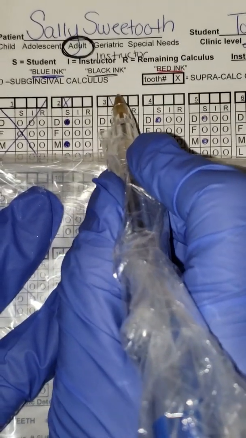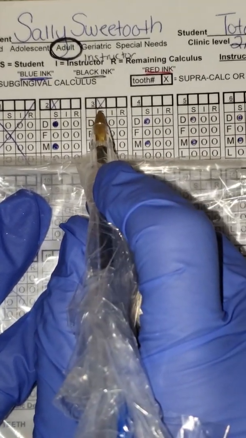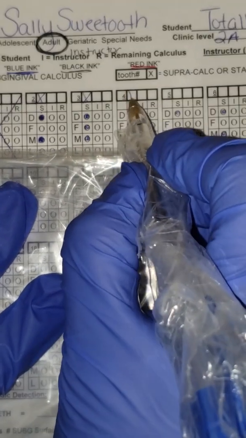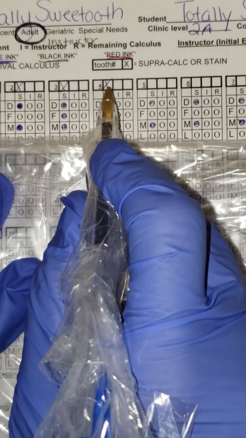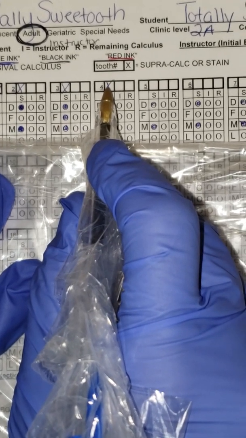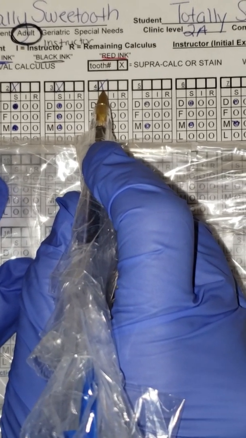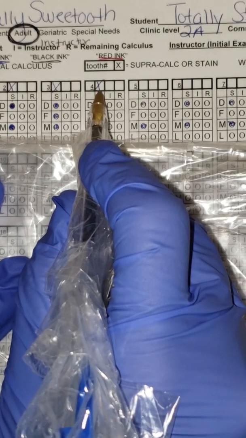Number 3 has some stain or supragingival calculus. Let's say number 4 has some stain, and this is facial, buccal, lingual, interproximal, whatever you can see above that gum line or feel as far as the calculus goes.